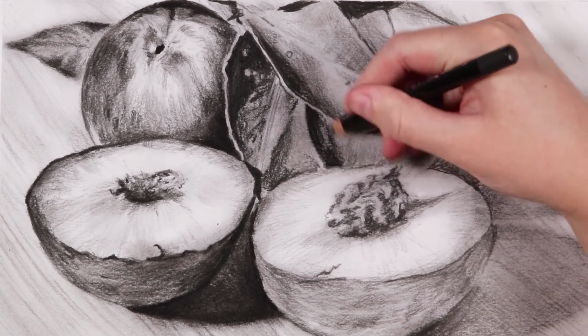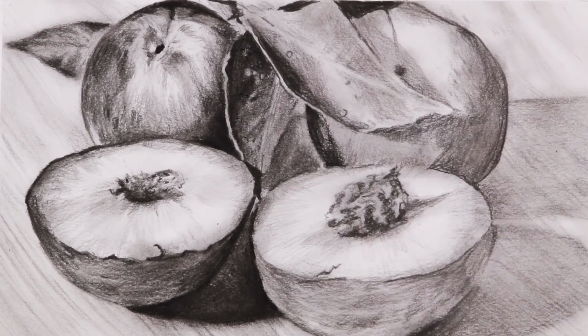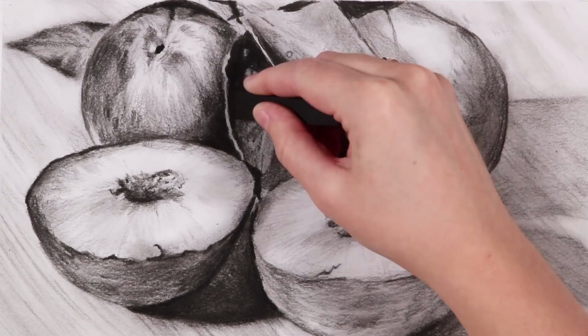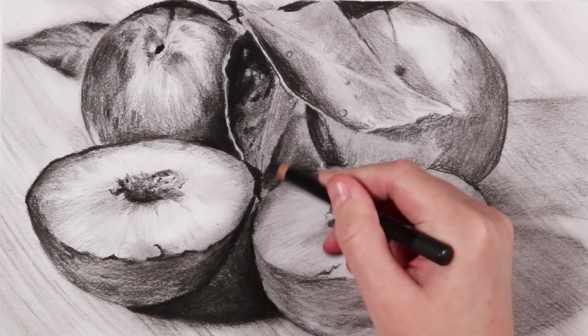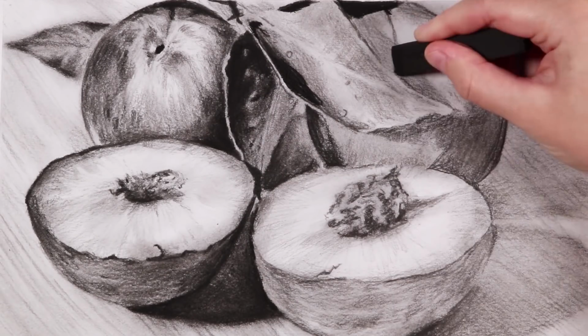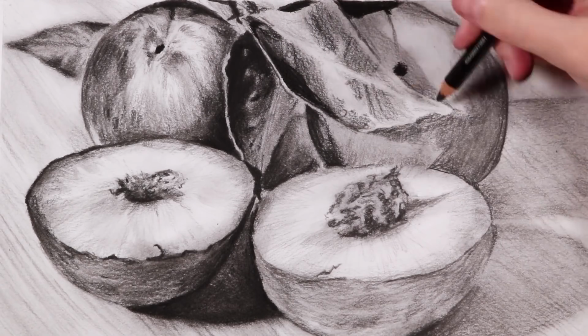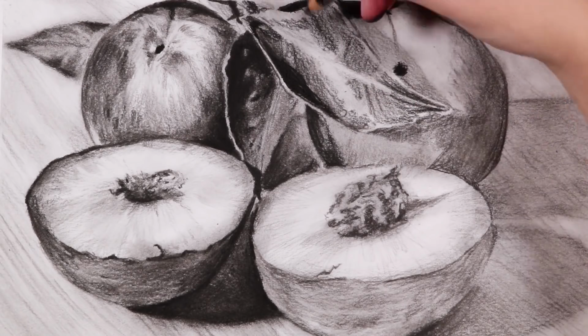So you really don't need to buy loads of supplies, but I do recommend having more than one pencil, especially if the only pencil you have is a very light one like an HB or an H pencil. That will not allow you to get in all of the darkest values. So just making that simple switch can really take your drawings to that next level.